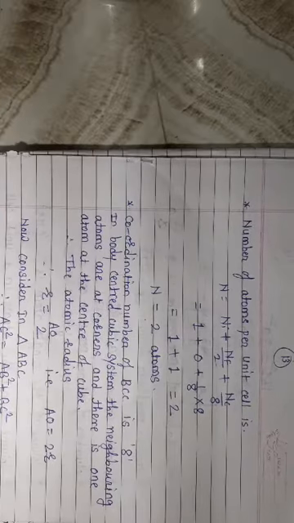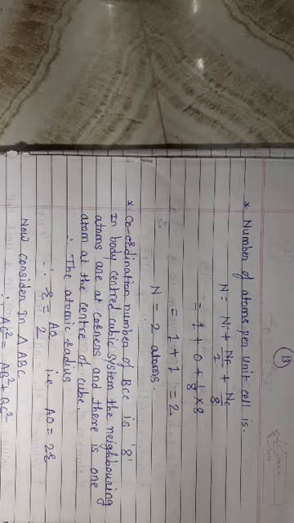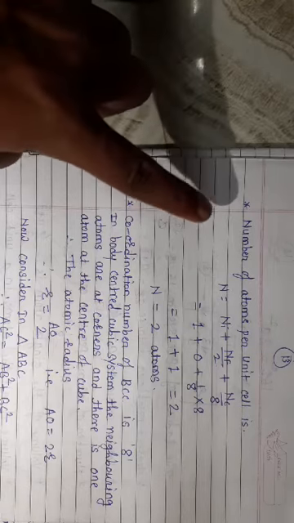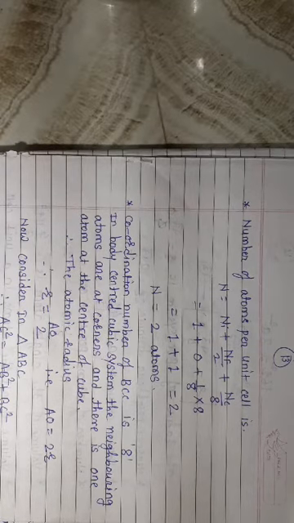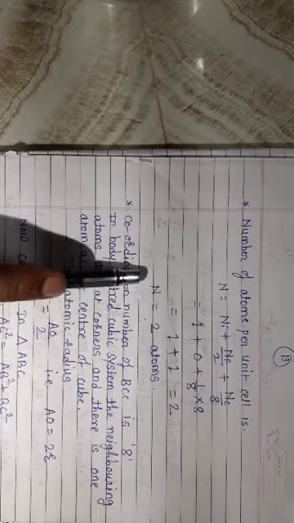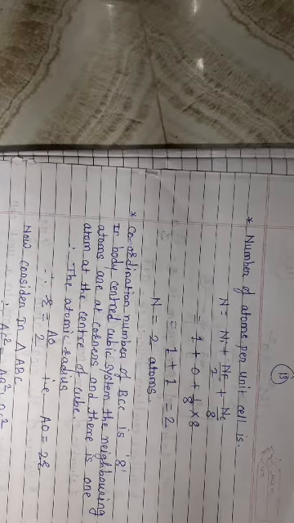Then to discuss the different parameters of BCC structures, such as atomic radius and number of atoms per unit cell, and so on. First, the number of atoms per unit cell in a BCC structure: there is a simple formula, and the BCC unit cell forms only 2 atoms. This is n equal to 2 atoms, meaning 2 atoms form the BCC unit cell.